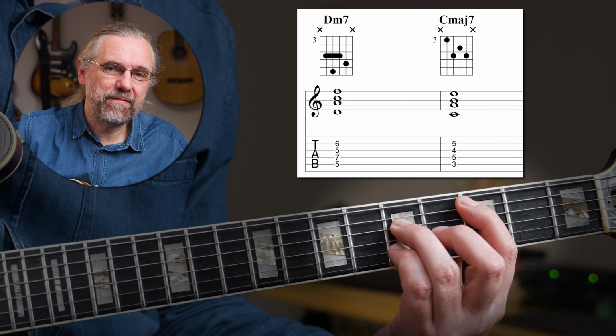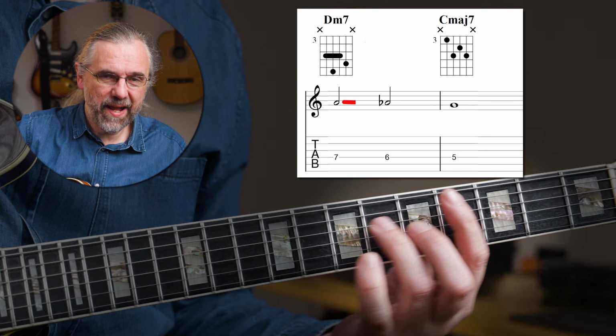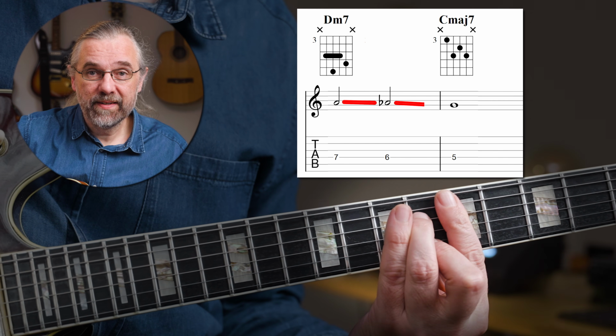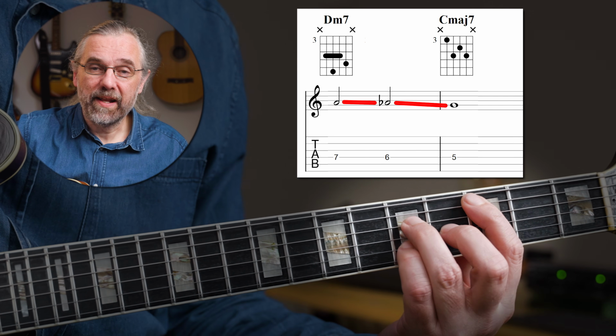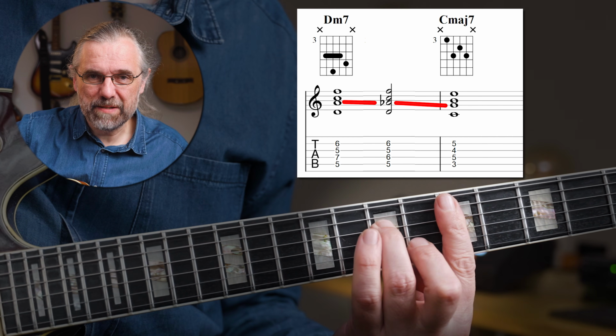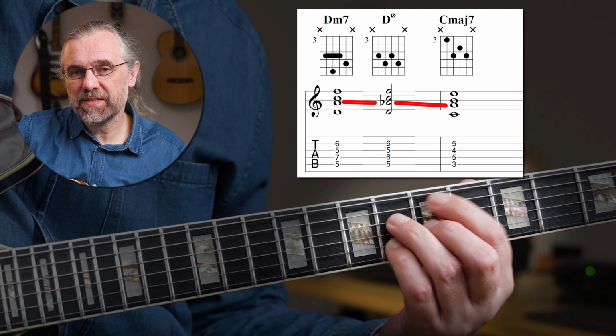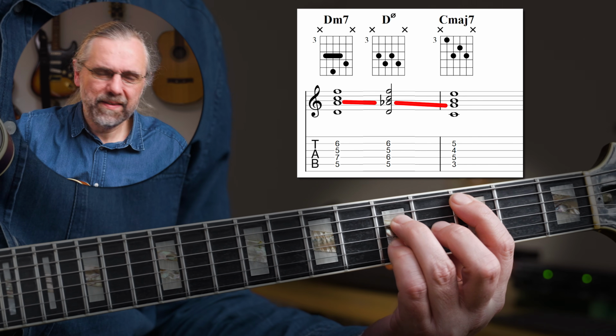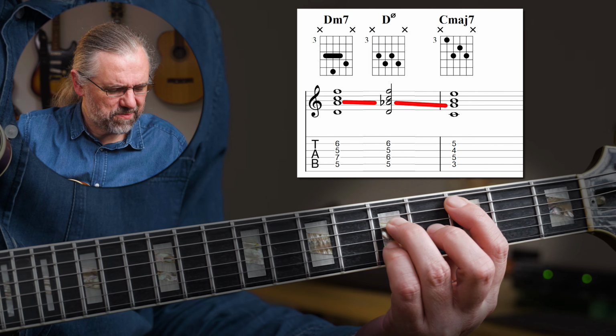But it would be nice to have that chromatic movement in there, so A moving to A flat down to G. And of course this actually means that we're playing D minor 7 to D half diminished to C major 7. And these half steps moving in there are just really nice.